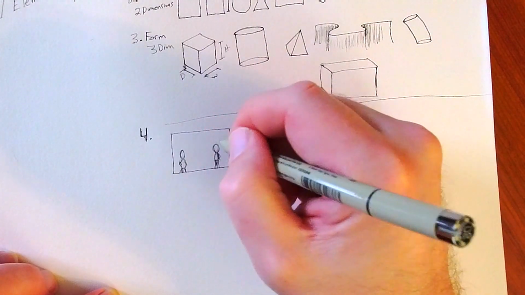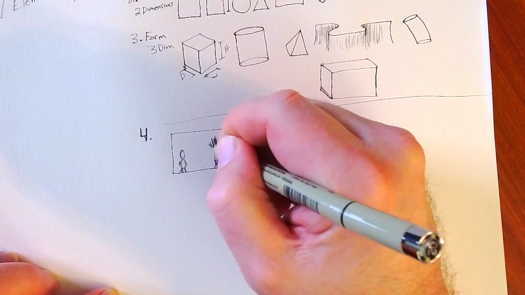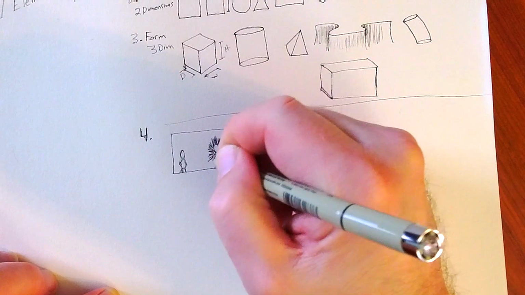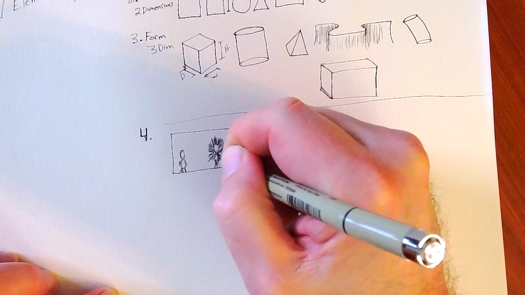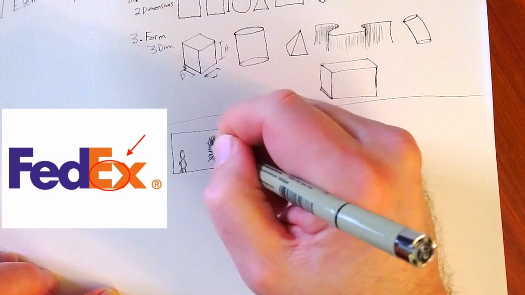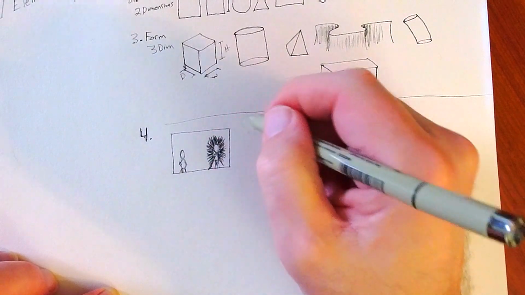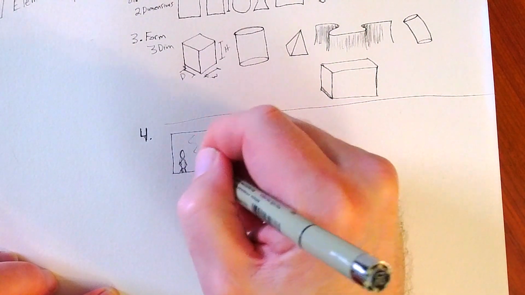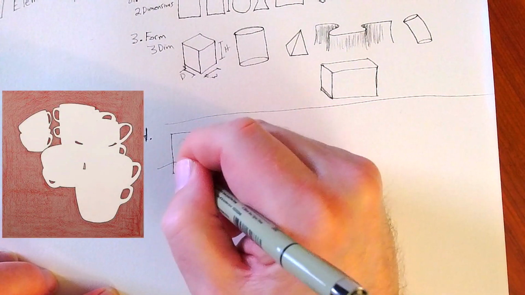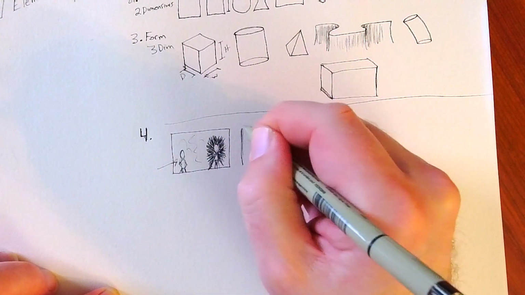But then there's all this space in between. This area right here. And that is called the negative space. So the physical objects are called positive space. And then this area would be all the negative space, and then this would be the positive.